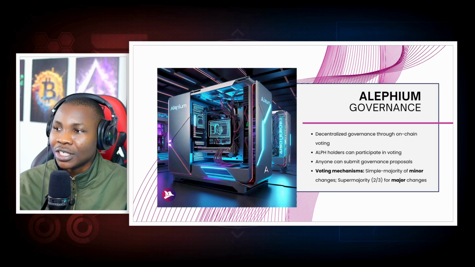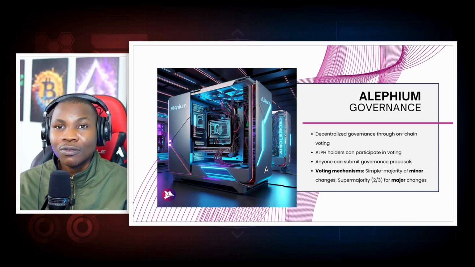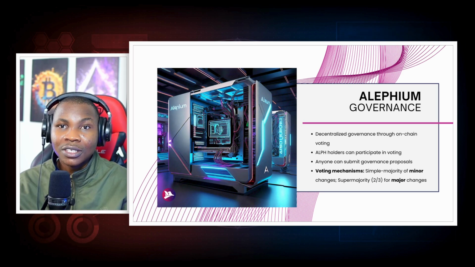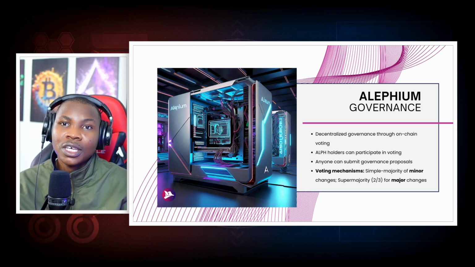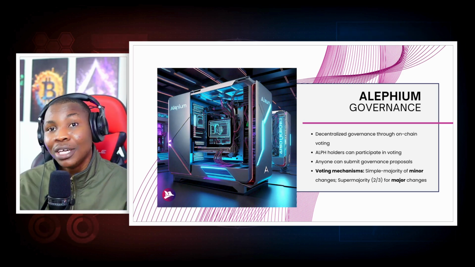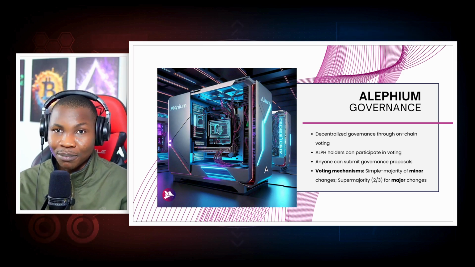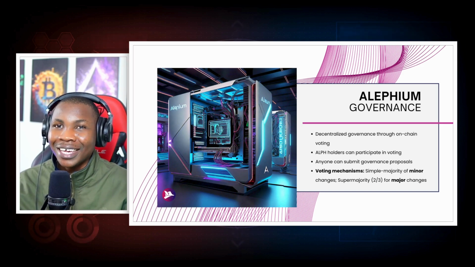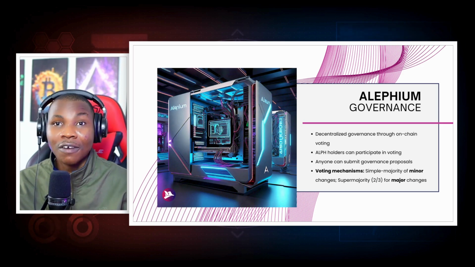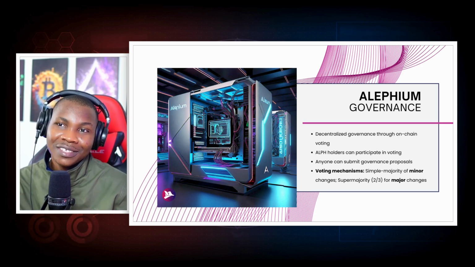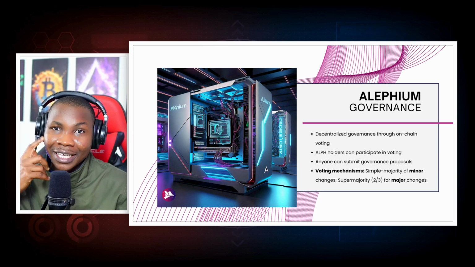For minor change, it doesn't require too many people, but once there are sufficient upvotes, it will be approved. But for major changes that have to be done on the network, about 2/3 of the governance crew in the Alephium space have to vote yes.